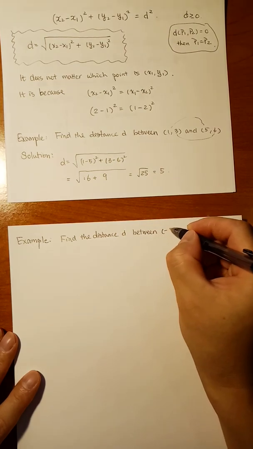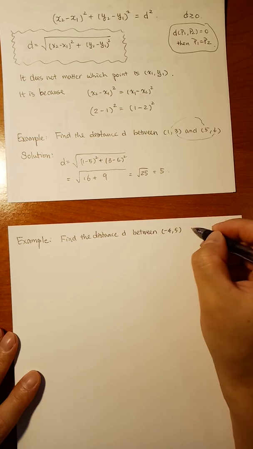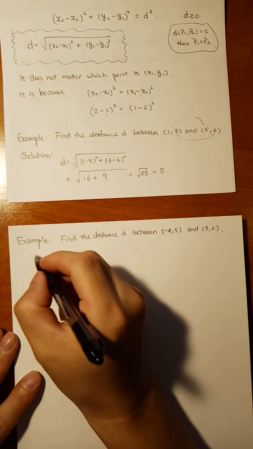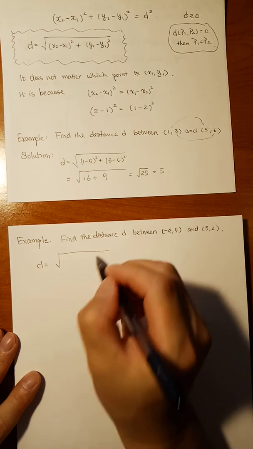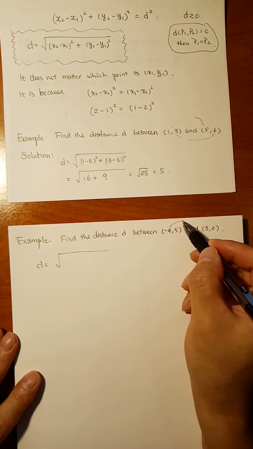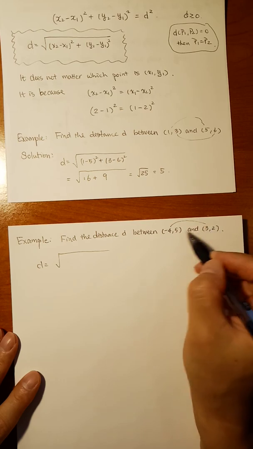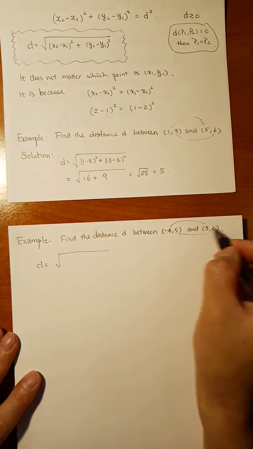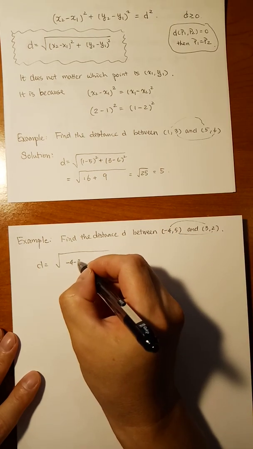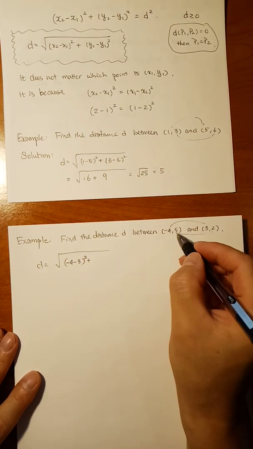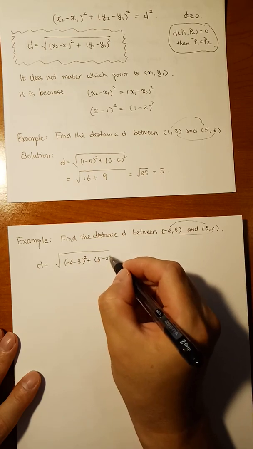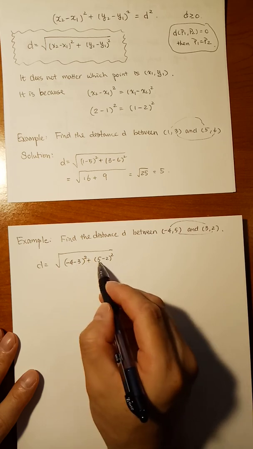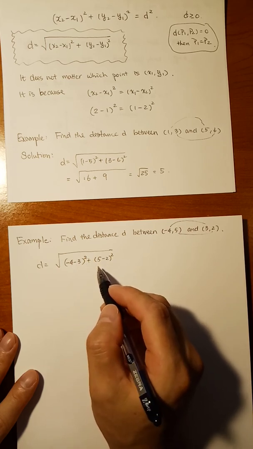Between (-4, 5) and (3, 2). Okay, so distance is the square root of, again, I don't care who subtracts who, but it's always x minus x and y minus y. So you can never mix them. So negative 4 minus 3, squared, plus 5 minus 2, squared. You see, after you do subtraction, you have squared, then plus the square of the second subtraction.